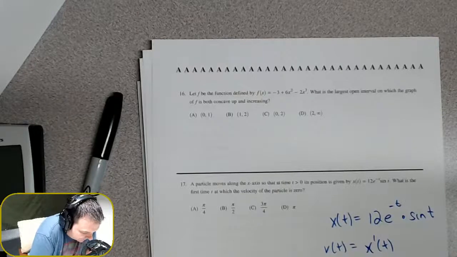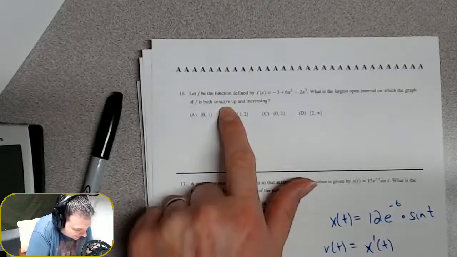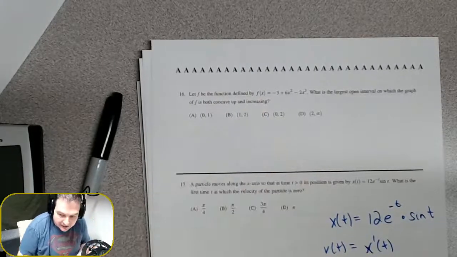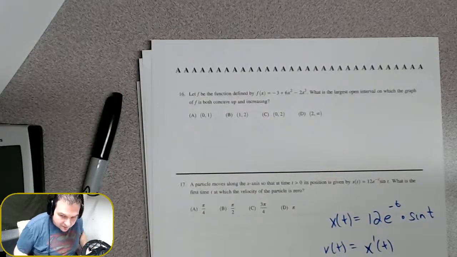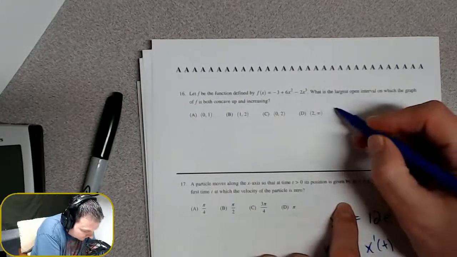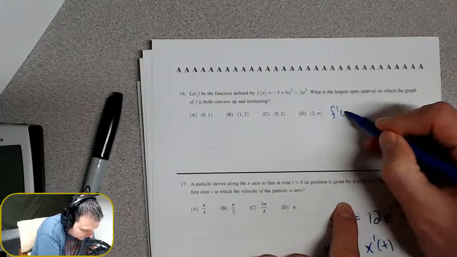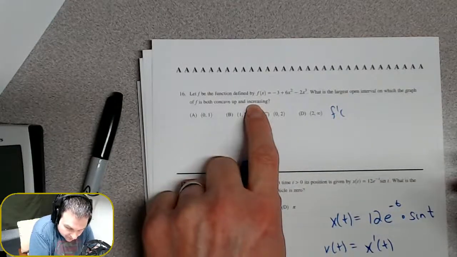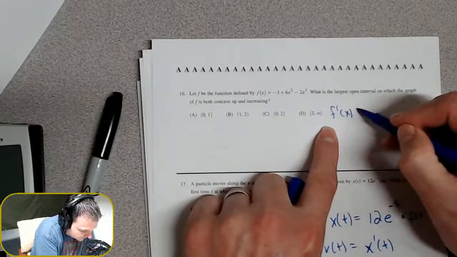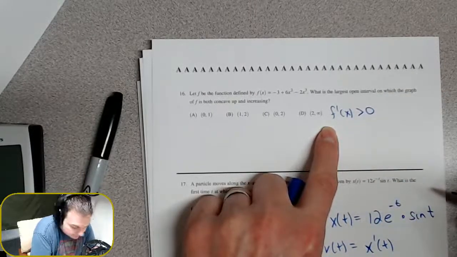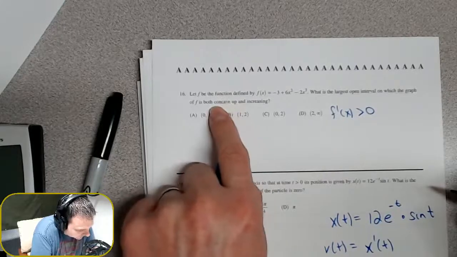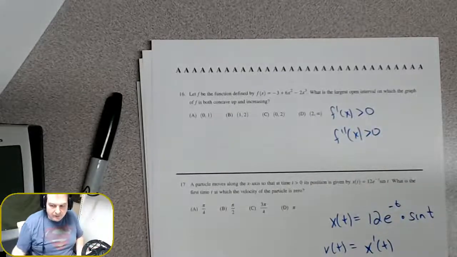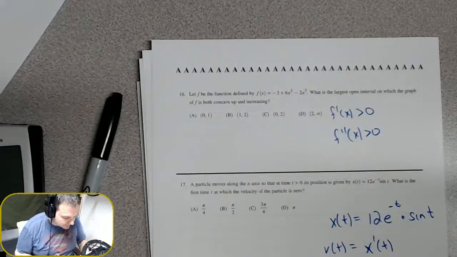We got a function. We want concave up and increasing. All right, let's translate. What does it mean to be concave up? What does it mean to be increasing? Increasing is the first derivative. Remember, we've got to use our synonyms. The function is increasing means the first derivative is positive. The function is concave up means the second derivative is positive. You see that? First derivative is positive, second derivative is positive.